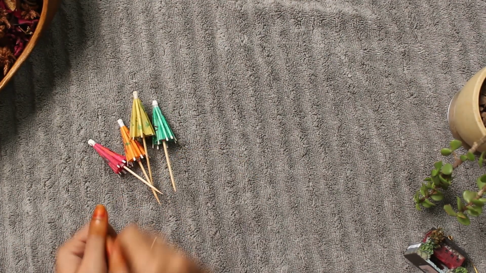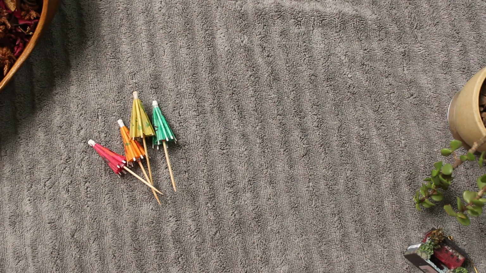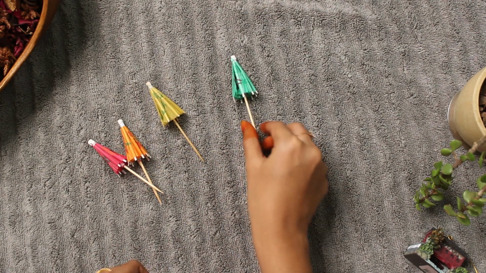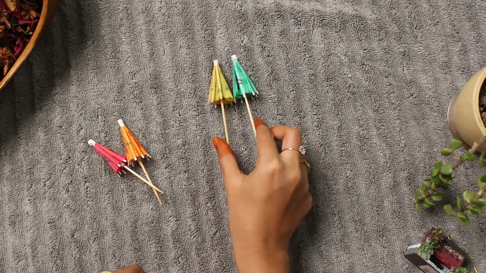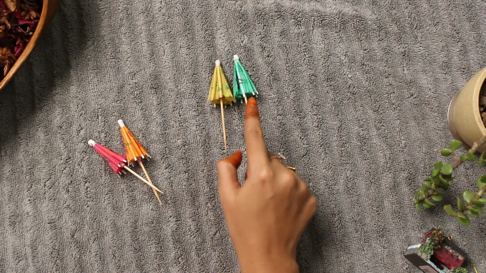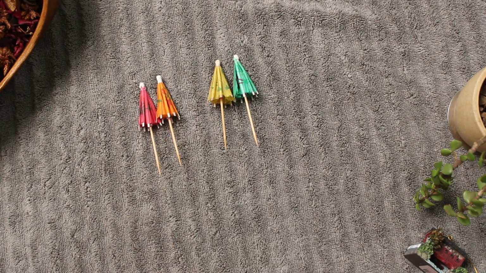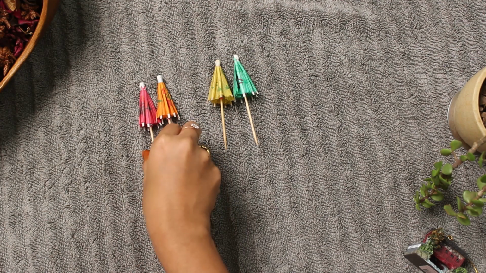Okay. Now I have 4 umbrellas. Let's pair them. 1, 2. We need two objects for a pair. So 1, 2. Again, 1, 2. We have 2 pairs. Okay.